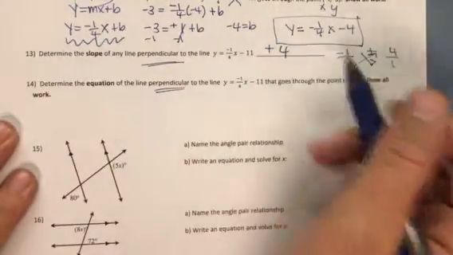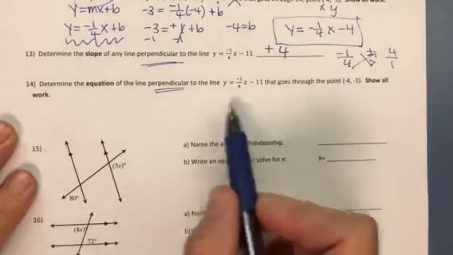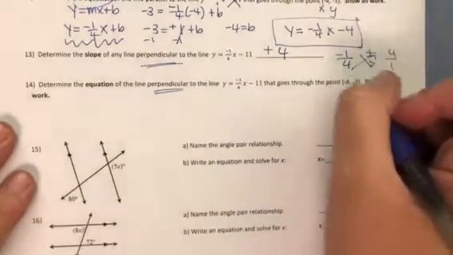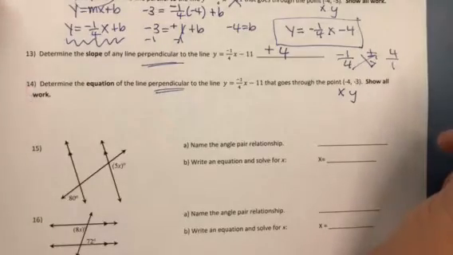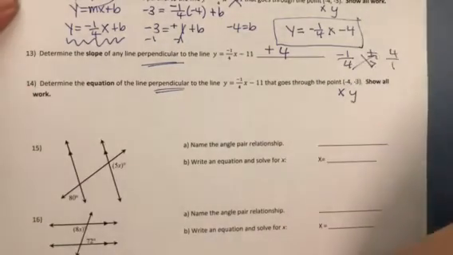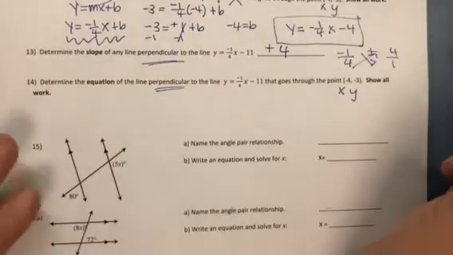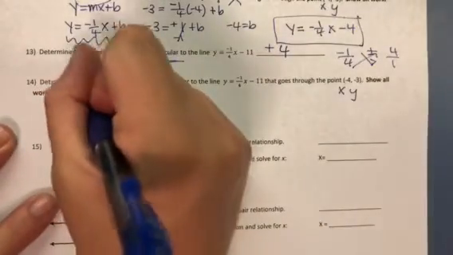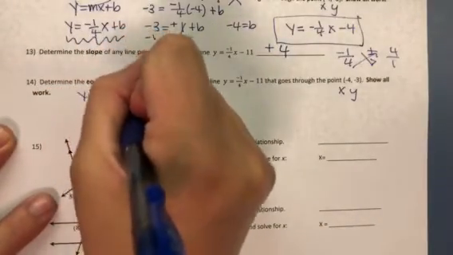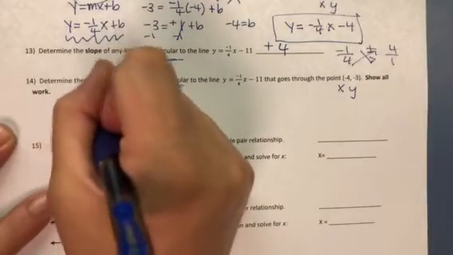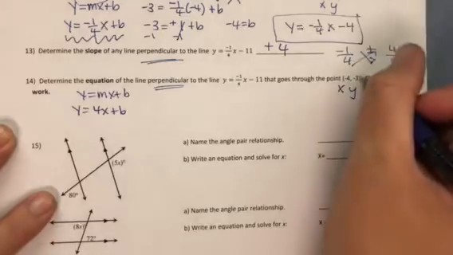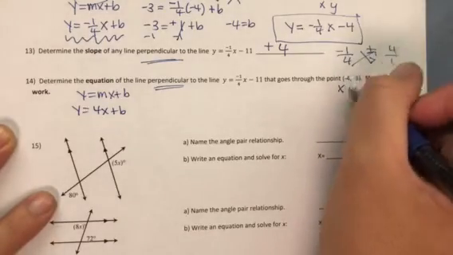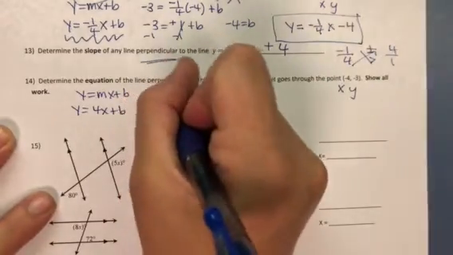Number 14, determine the equation of the line perpendicular. So we're dealing with that same slope to the same line that goes through the same point. The only thing that's different about 14 and 12 is that we're using the slope of 4, not negative 1/4. So I know y equals mx plus b. I know that m is equal to 4, so I will substitute that in. I'm going to use 3 for y, negative 4 for x.